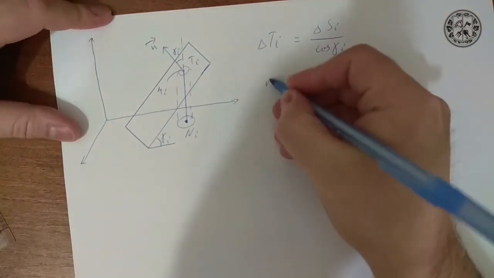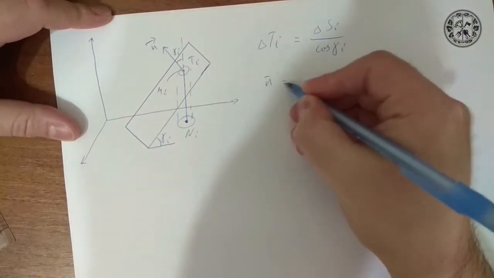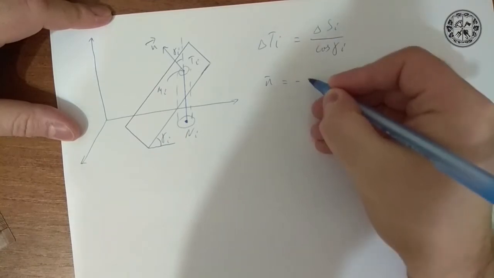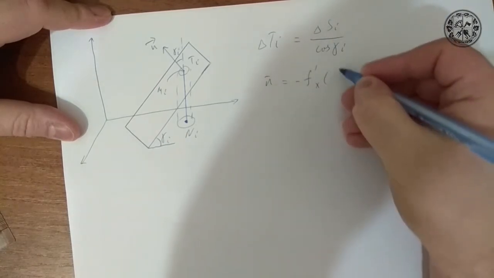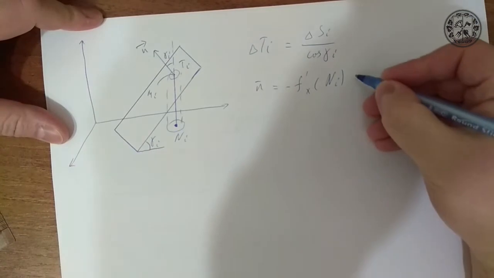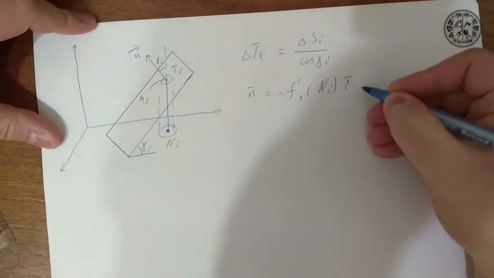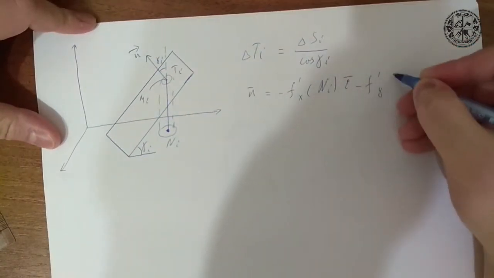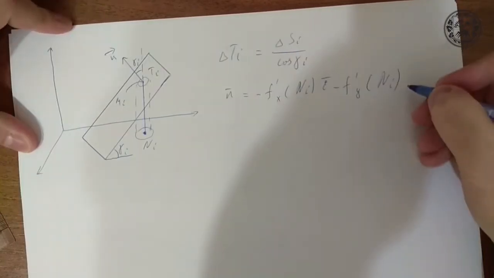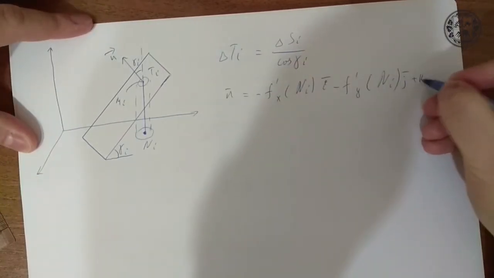So this vector n is calculated as f derivative by x at N i times vector i minus f derivative by y at N i times j plus k.